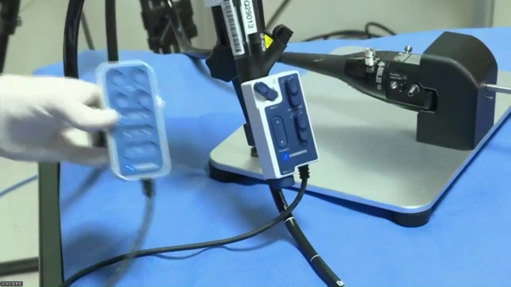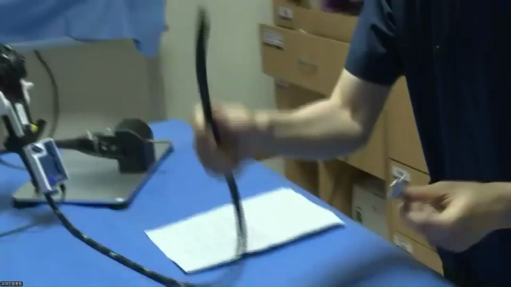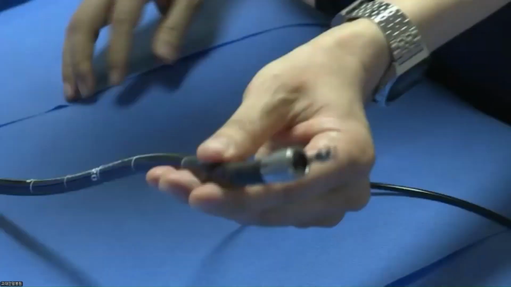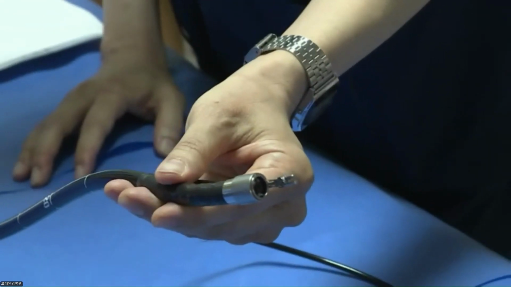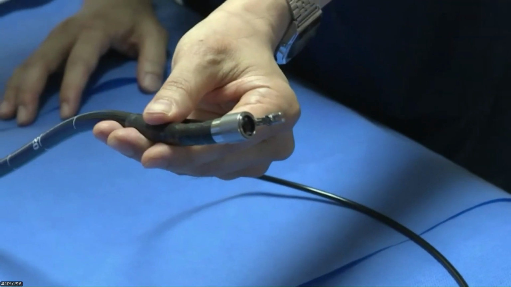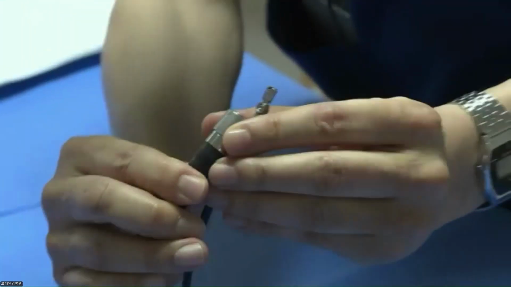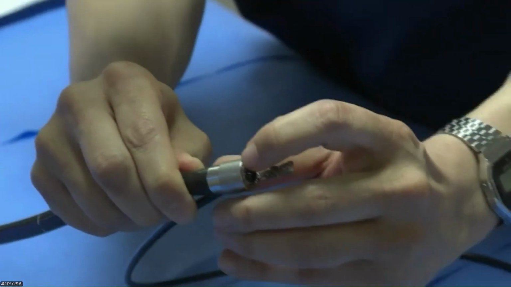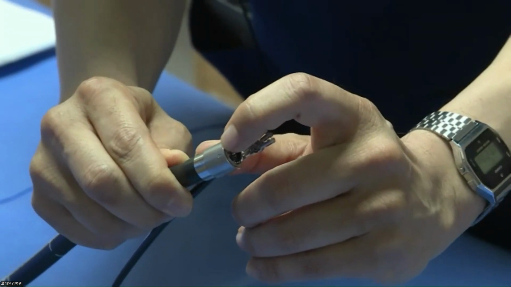This is the Olympus endoscope, and you can just fit it in at the end of the endoscope. It's not that difficult. You can just fit it in at the head of the device, at the tip of the endoscope. Can you see this marker? Here is the arrow marker.